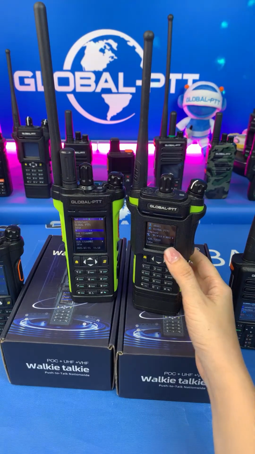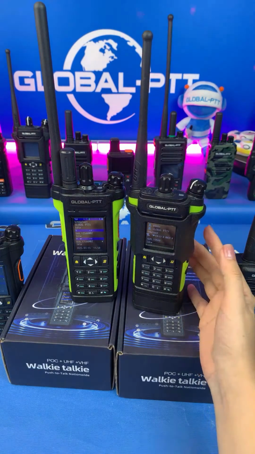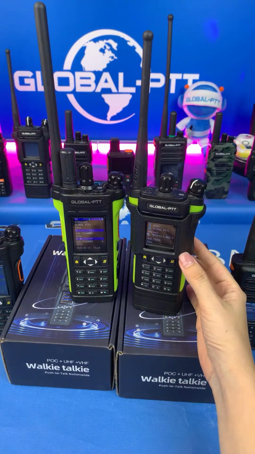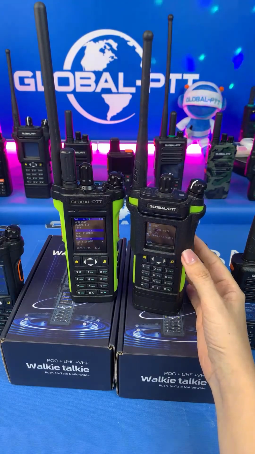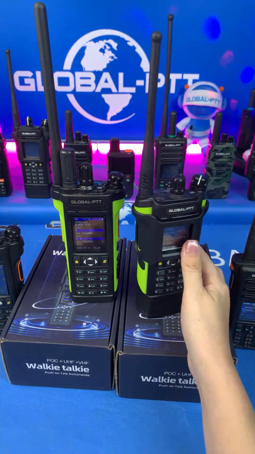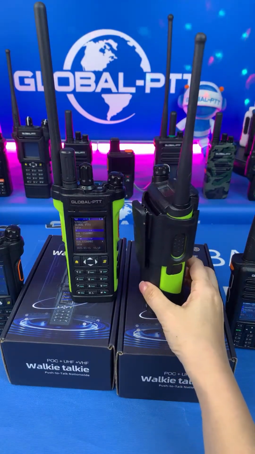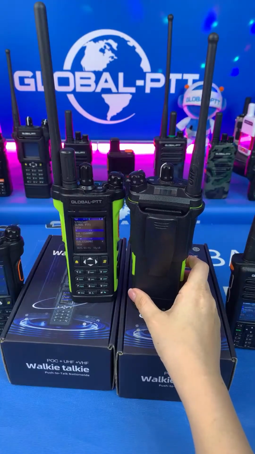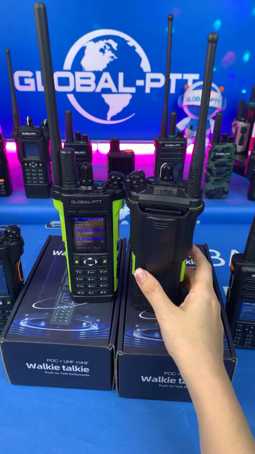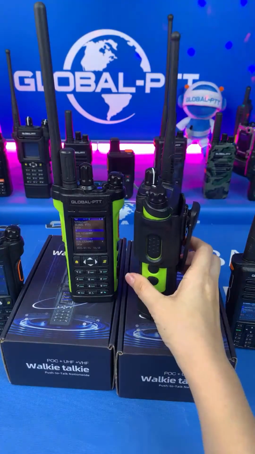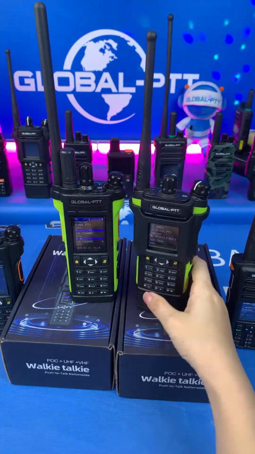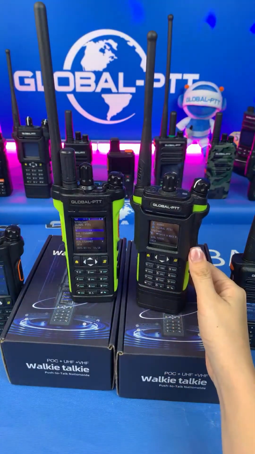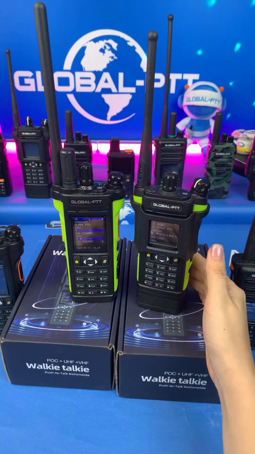Okay, we changed to a dedicated global chip on this one, so it can get good 4G reception compared to the old version. We also upgraded the battery, so the battery is quite suitable for the radio and very long lasting. It is good for 3 to 5 days of standby, and the programming software for the 5288 model is much simpler than the others.